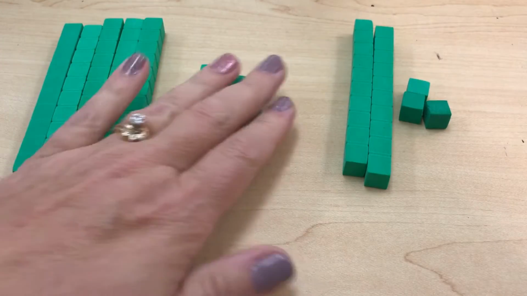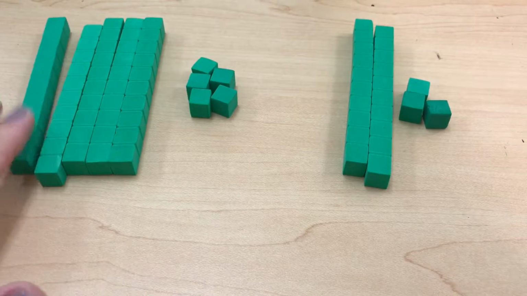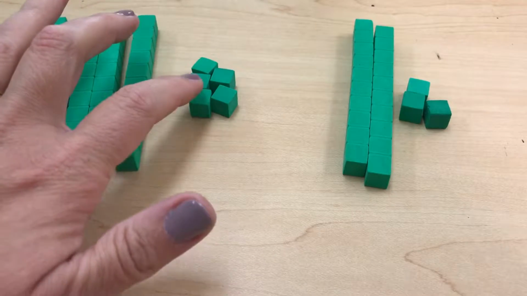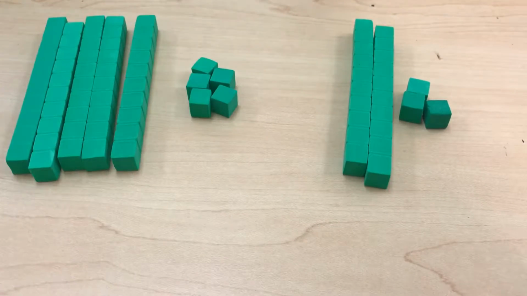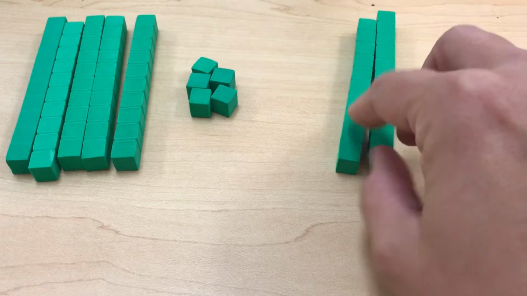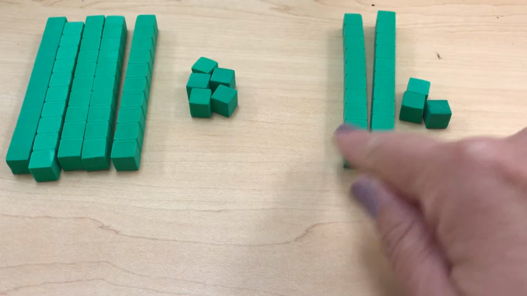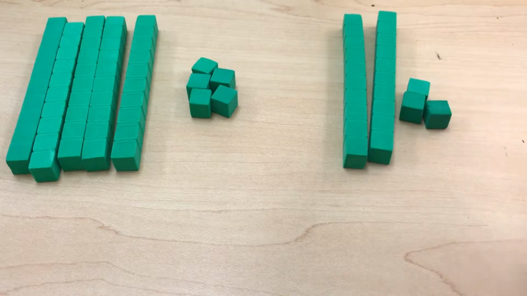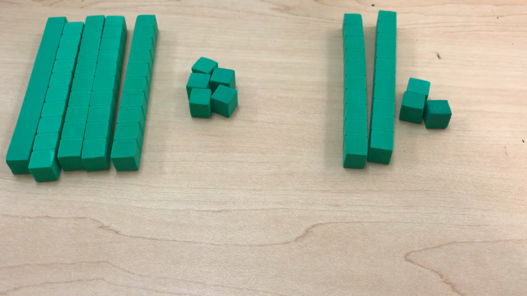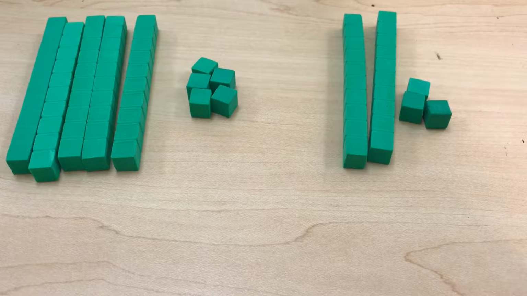I'm going to show you today a video for comparing numbers. We'll look at the number on the left. We see that we have 10, 20, 30, 40, 50, 51, 52, 53, 54, 55. We have 55 there. And we're comparing that number to the number we have on the right: 10, 20, 21, 22, 23. So we have 55 compared to 23.